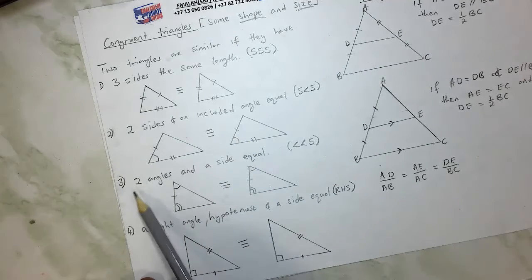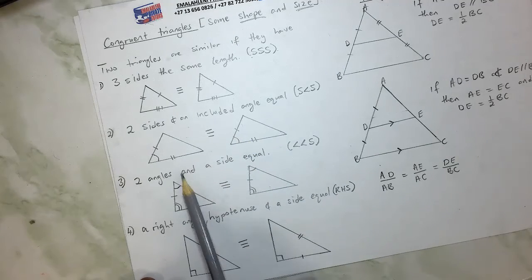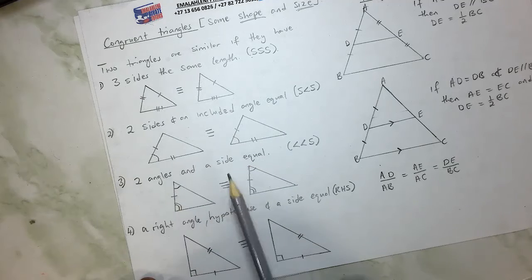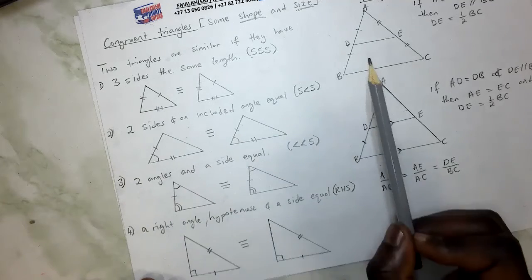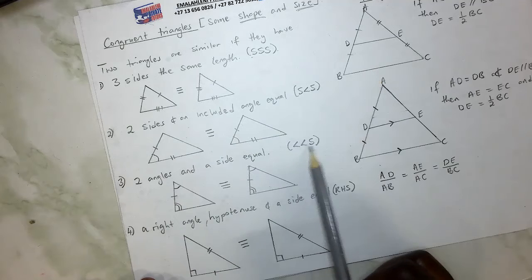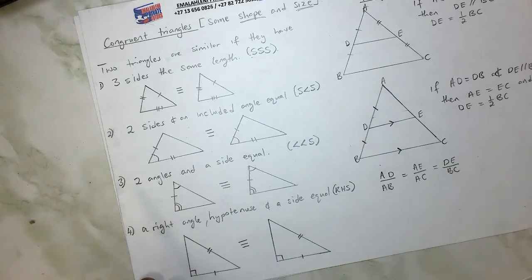Then again, you can also prove that two angles and a side are equal. We are saying this angle should be equal to this angle, and this side should be equal to this side. That's what we're simply saying. Given the two triangles, then we can say it's angle, angle, side, and those two triangles will be congruent.